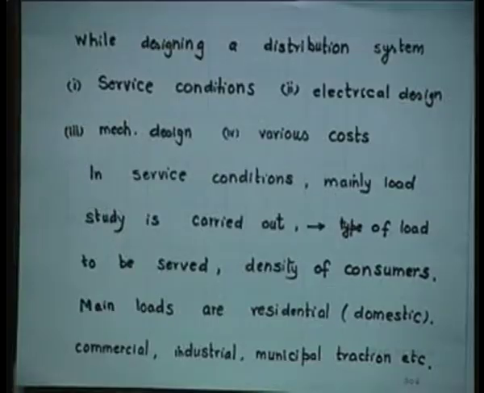Commercial load, I talked about advertisements, shops, malls, plazas, all this needs electric power. Industrial, small scale industries, large scale industries, medium scale industries. Just an aata ki chakki, he has only one motor, but that is a load, that is a small scale industry.